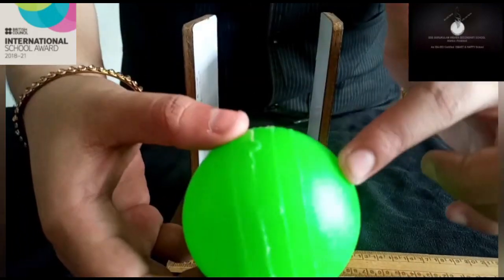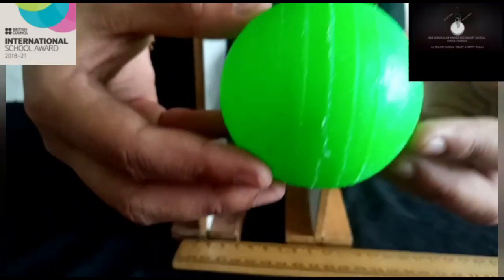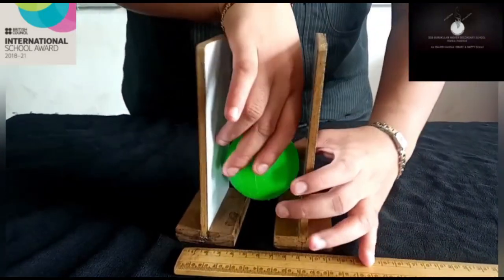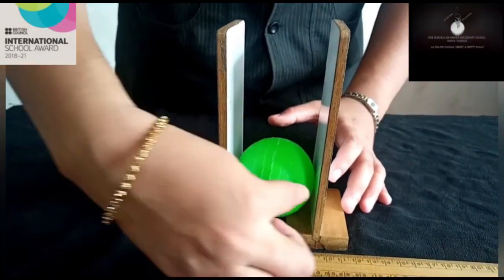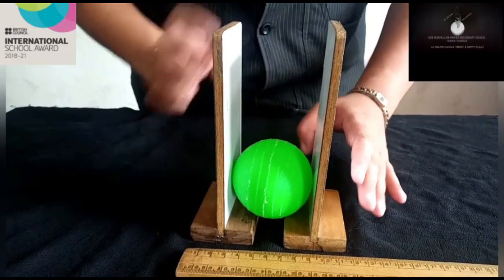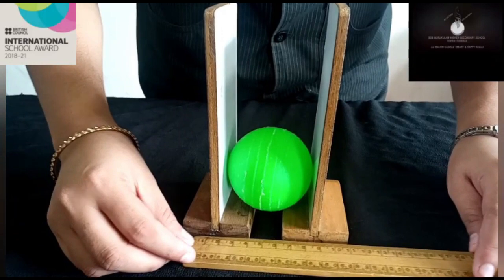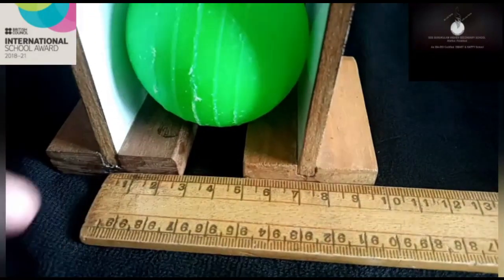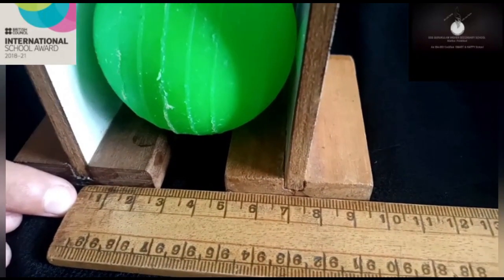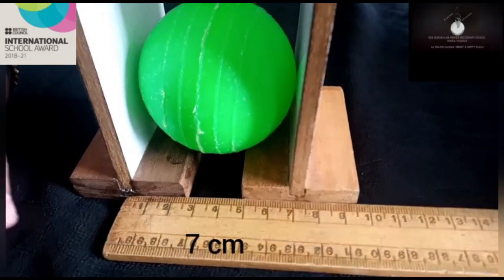Okay, so here we have the ball and the 2 wooden blocks. So if you want to measure the diameter of this sphere, first you place the ball in between the wooden blocks. Make sure that the faces of the wooden blocks touch the surface of the sphere gently. Okay, now we are going to measure the diameter, that is the distance between these 2 points. So in this case, it is 7 centimeter. And this will give you the diameter of the sphere.